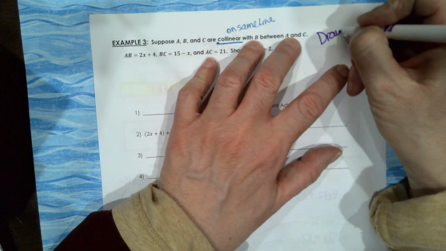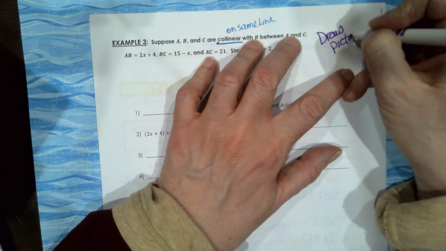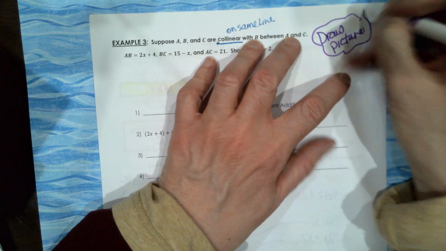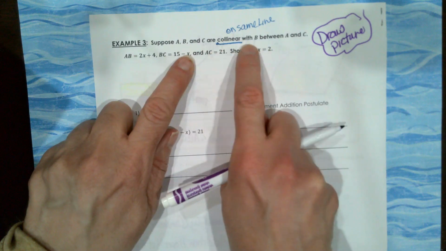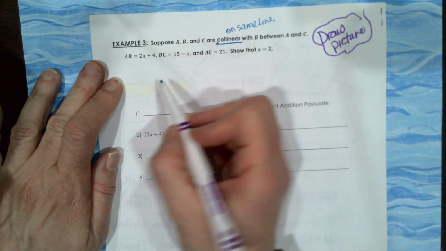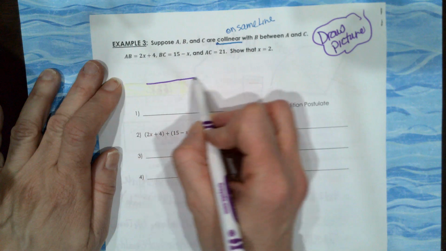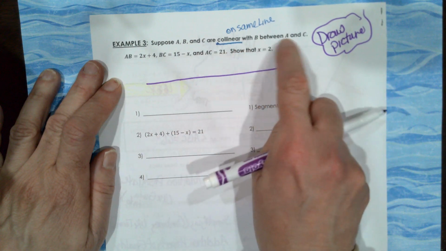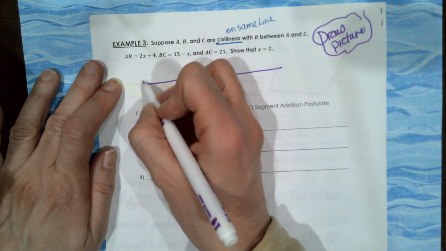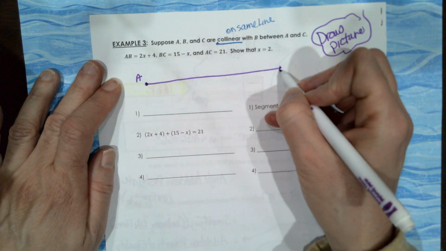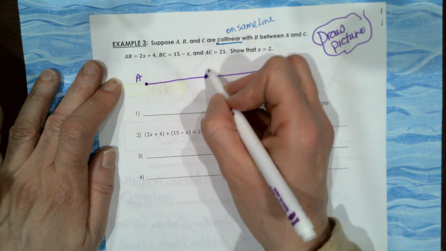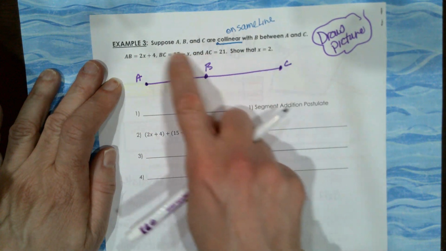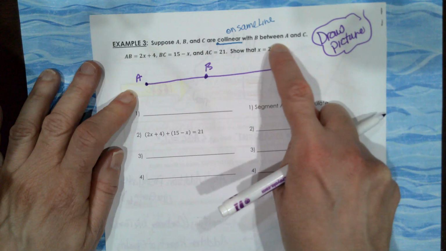Okay, now my brain is starting to explode. So I'm going to draw a picture. Always draw a picture if there's not one. Always do this. Always. Okay, so collinear, I have 3 points that are collinear. So I'm going to go ahead and draw. B is between A and C, so I know I'm going to have A and C on the ends, and B is in the middle somewhere. So suppose A, B, and C are collinear with B between A and C.